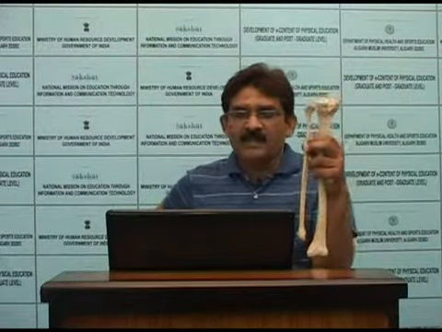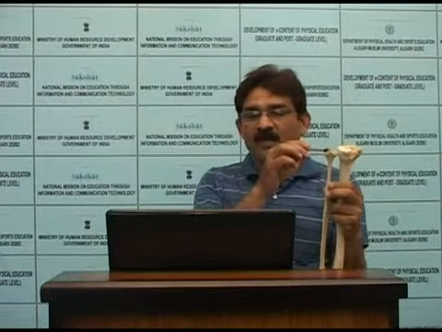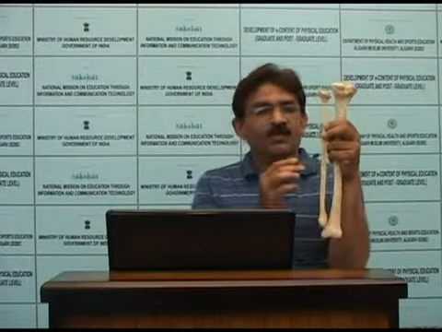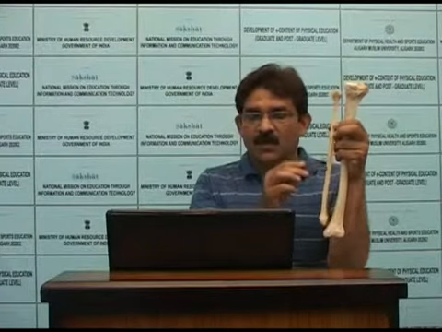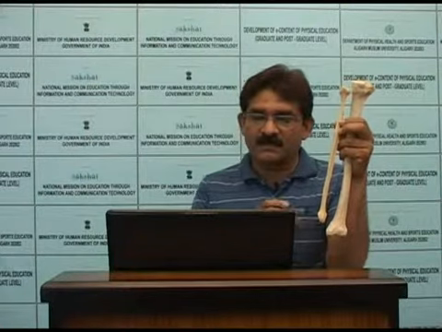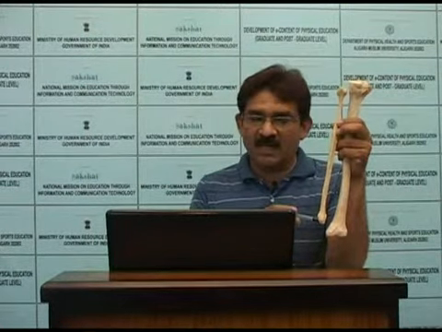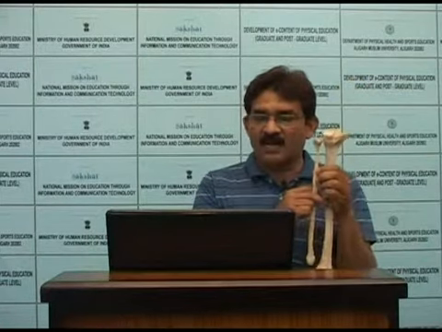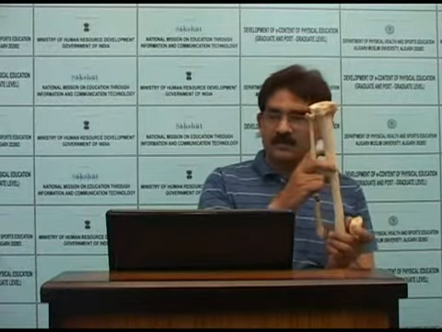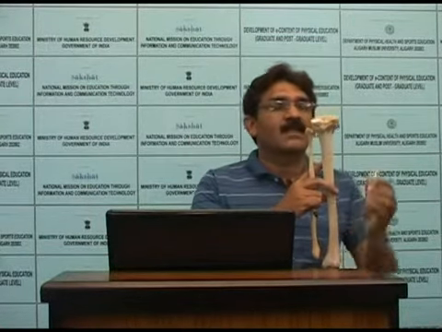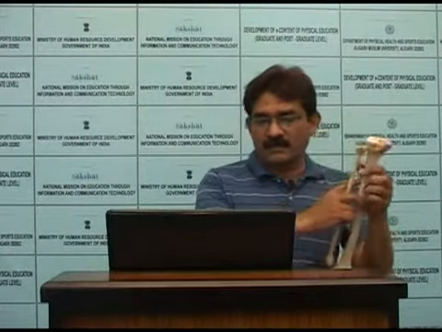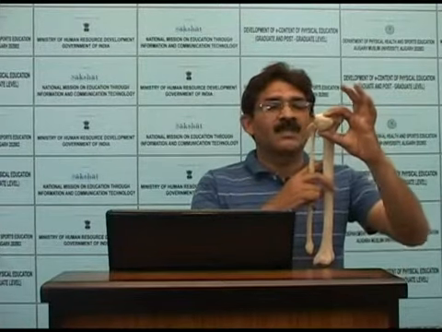The upper end of the fibula is the head. This is the upper end of the fibula, the head, neck of the fibula, shaft of the fibula, interosseous border, and lower end, the lateral malleolus. This is the lateral malleolus, and the triangular sesamoid bone, the patella, descends just in front on this side.